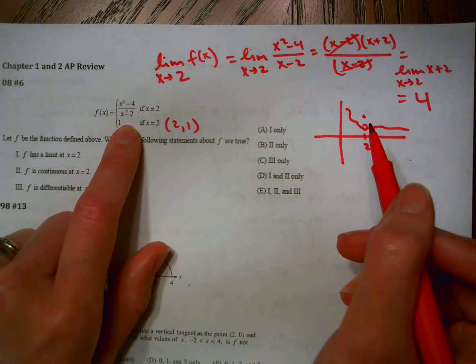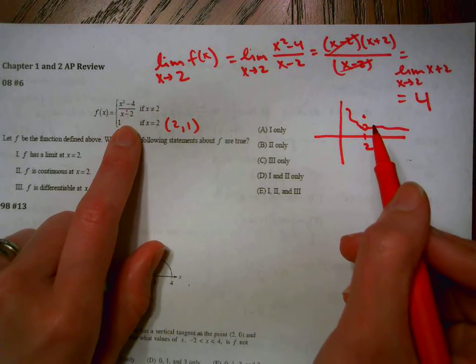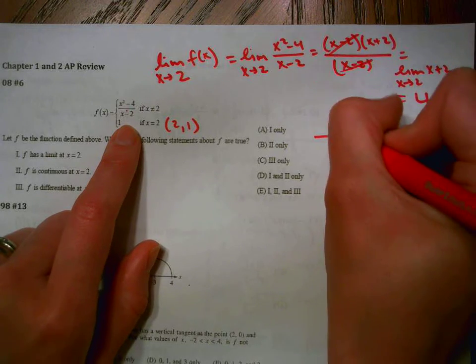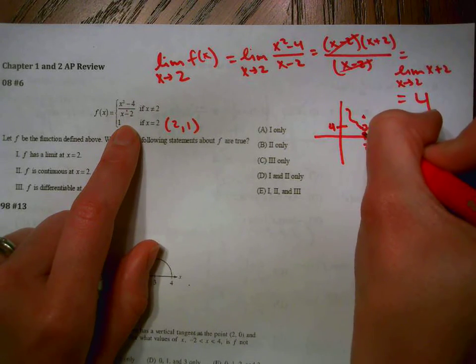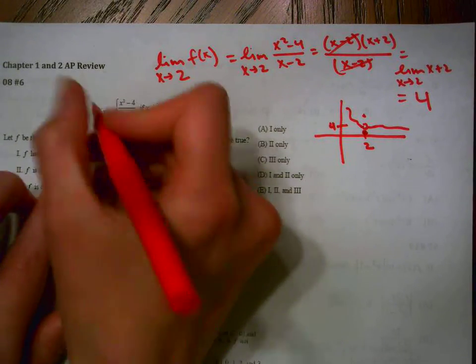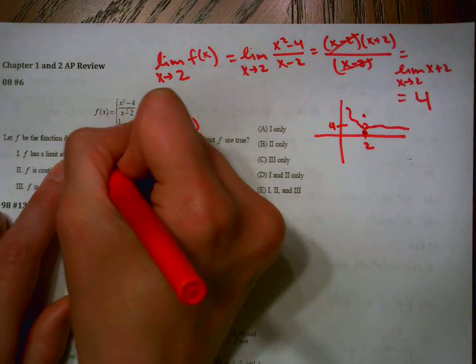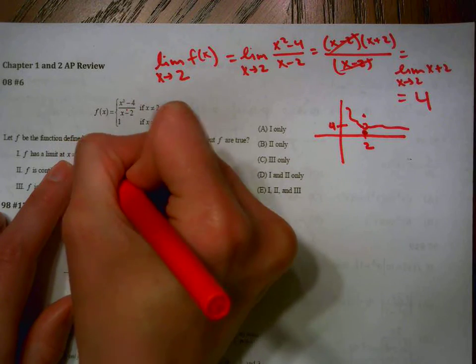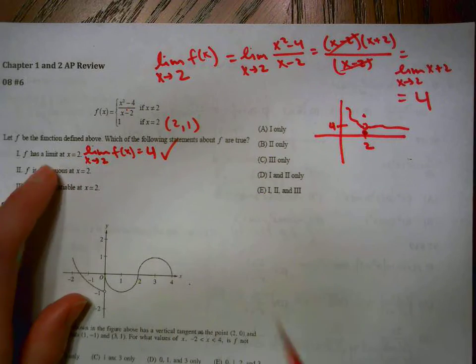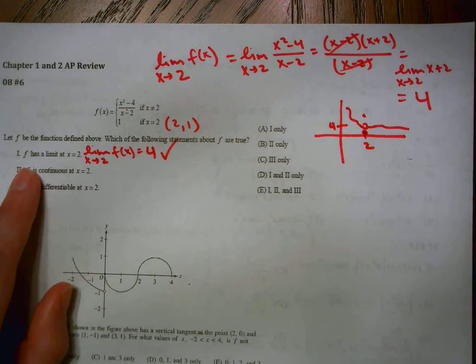You can't use a point for a limit. So now I kind of drew this picture wrong, because the y value of my hole is 4, so that point is beneath it at 1. We know that the limit does exist because it equals 4. So check. The first one's for sure true.